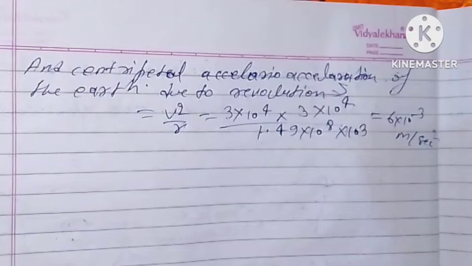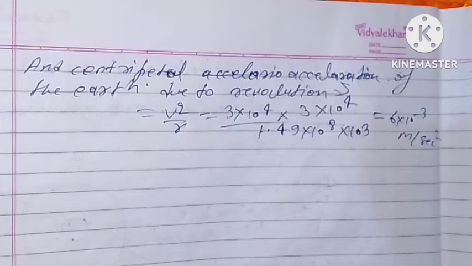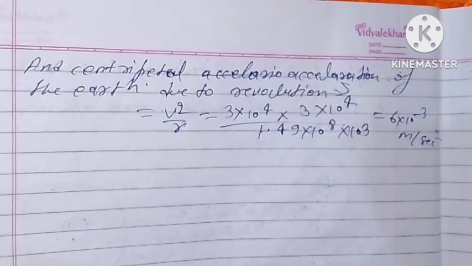Thus the reference frame attached to the earth is an accelerated frame and therefore a non-inertial frame. For our everyday purposes, the value of centripetal acceleration being small is often neglected and the earth is taken to be an inertial frame of reference.